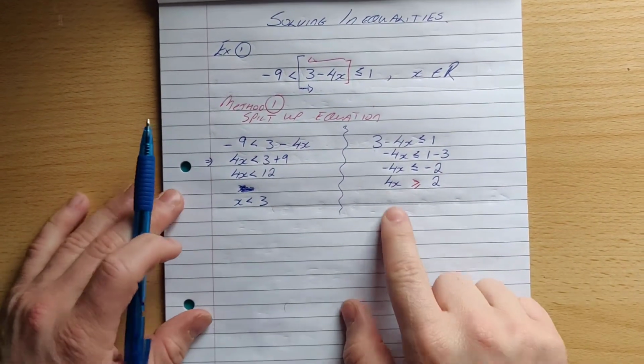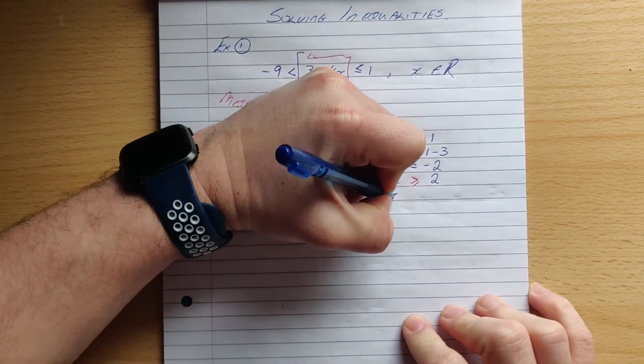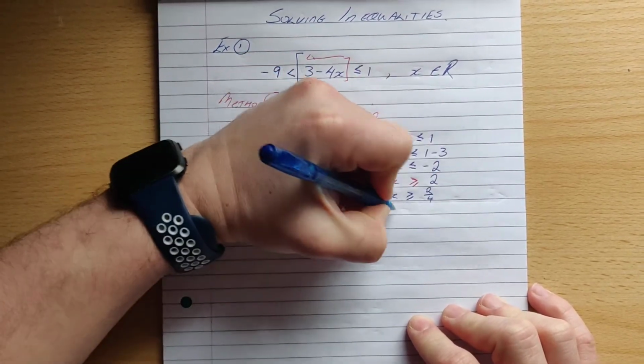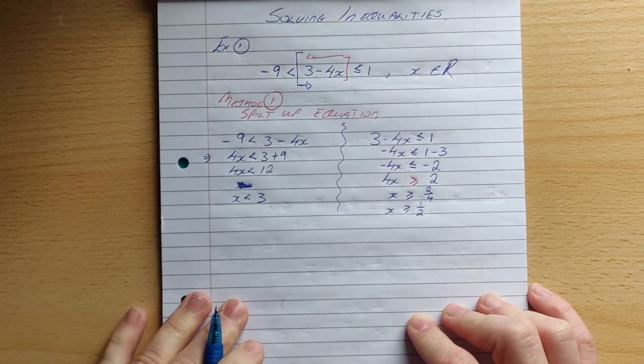So now we solve this again as normal. 4x is greater than or equal to 2. We don't want 4x, we want 1x. So x is greater than or equal to 2 divided by 4. X is greater than or equal to a half.